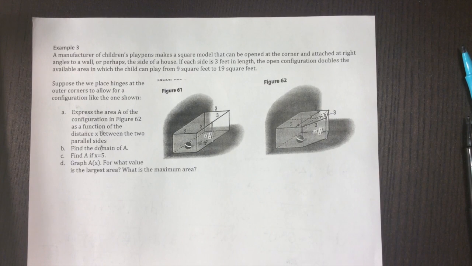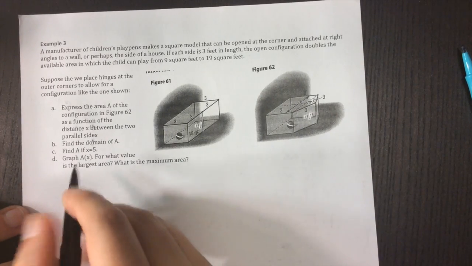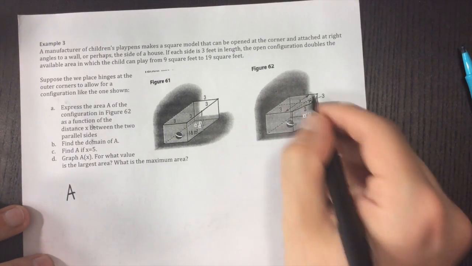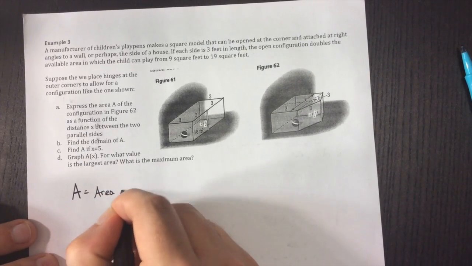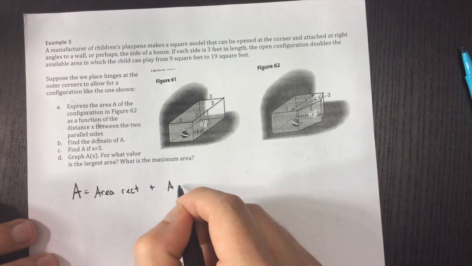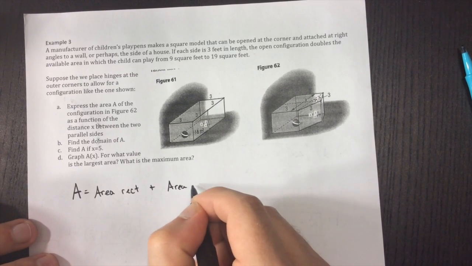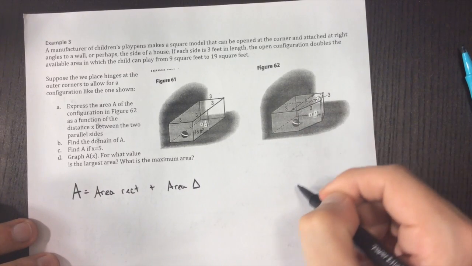Okay, so that's our first thing. How do we do this? First of all, the area function that we're going to try to find for this whole thing is going to be the area of the rectangle plus the area of the triangle that this shape forms. And I'm going to just draw this to the side.